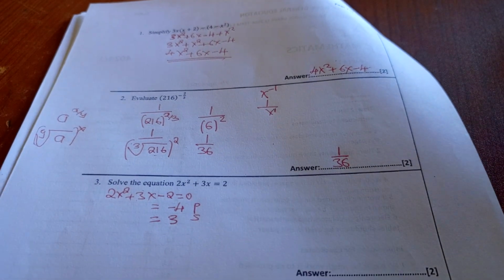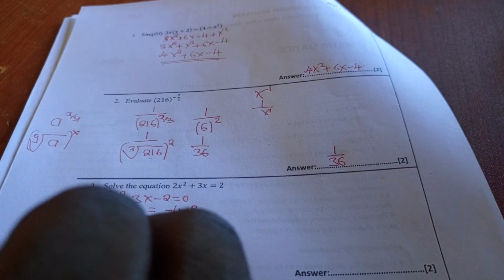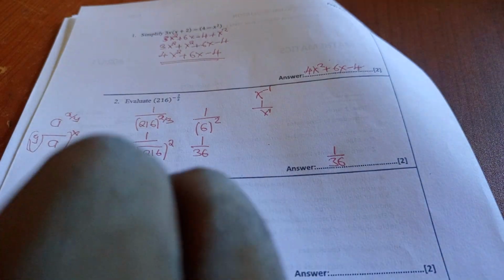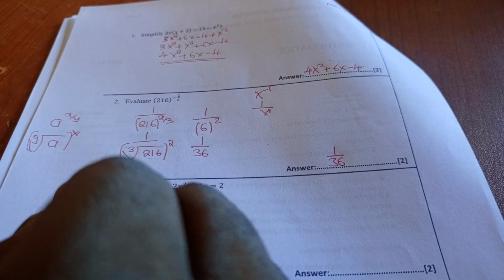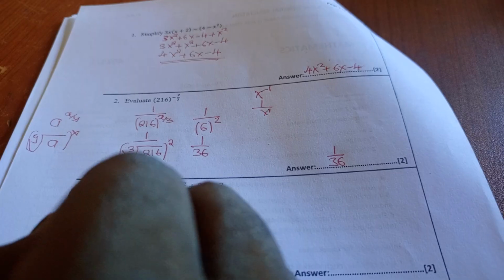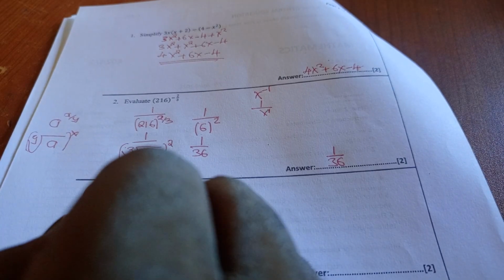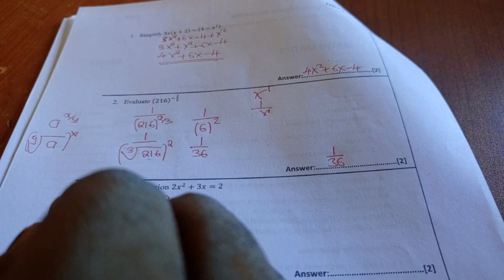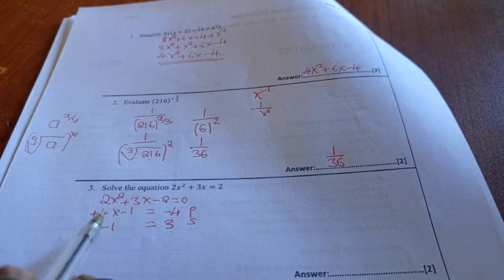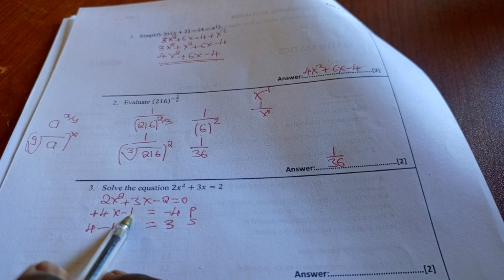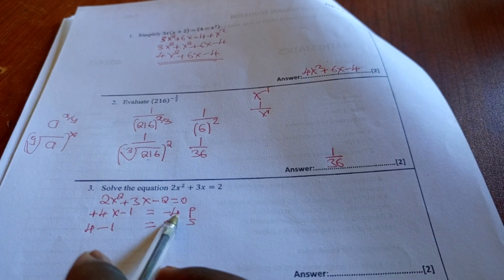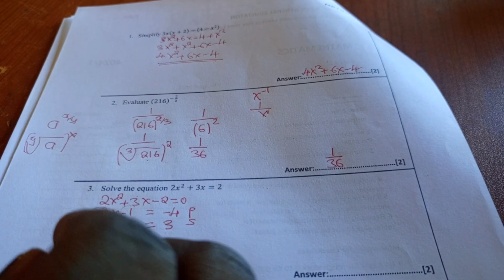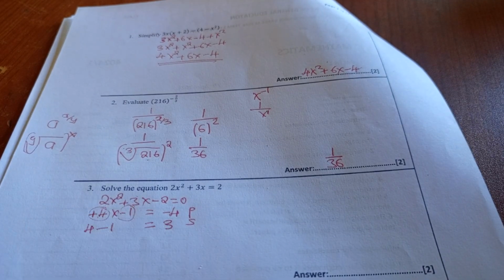Okay, then from here you ask which two numbers, when you multiply them you get negative 4, and when you add them you get 3. The numbers we can get are positive 4 times negative 1. 4 times negative 1 is negative 4, and 4 minus 1 is 3. So these numbers are correct. We get 4 and negative 1.